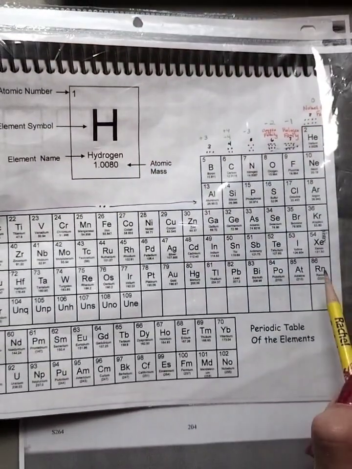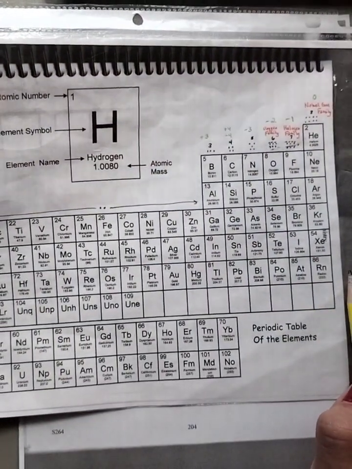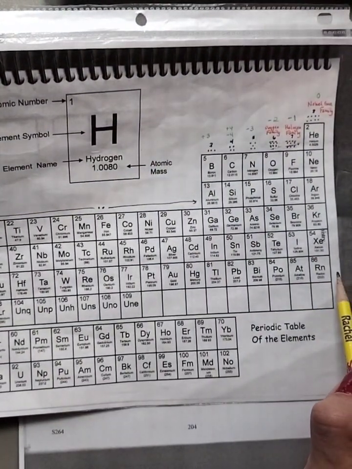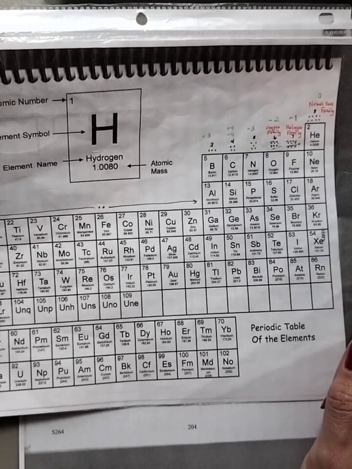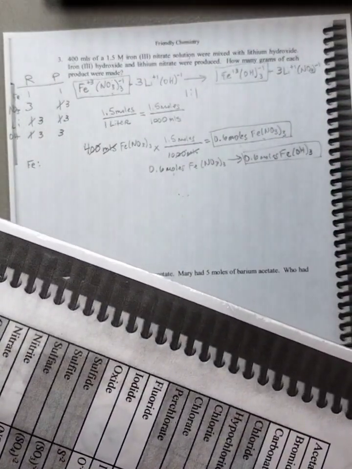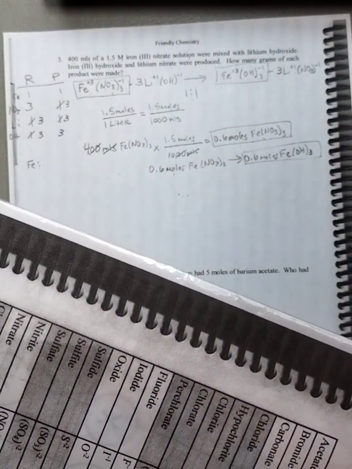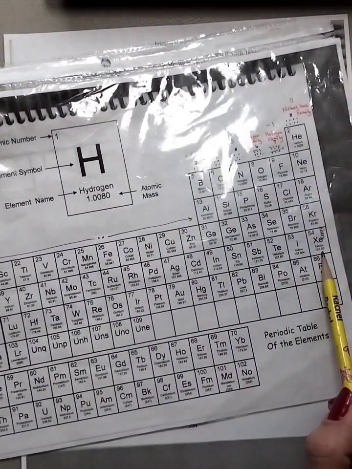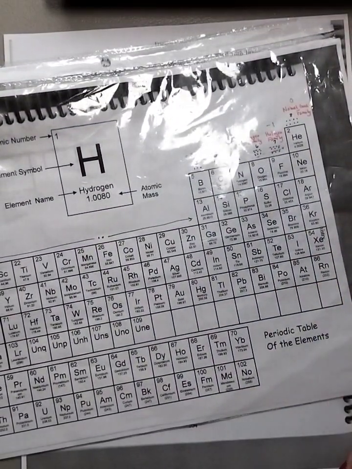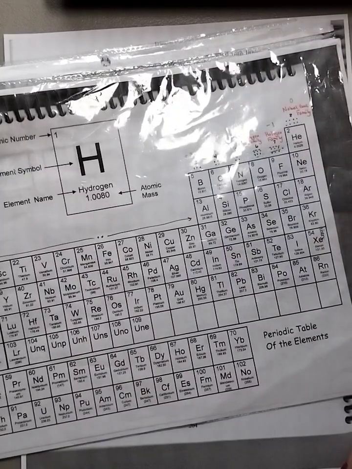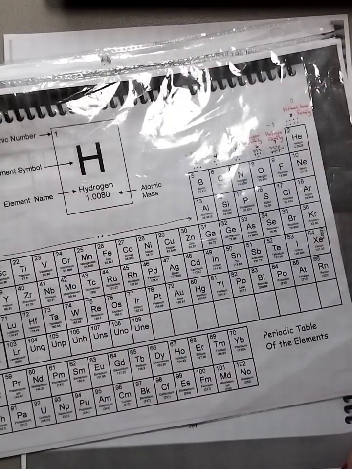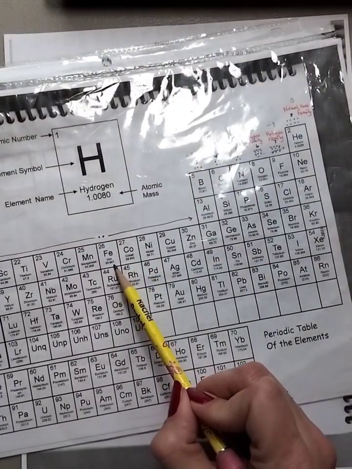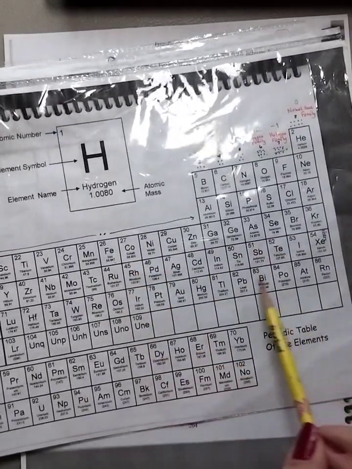Where's my iron? Oops, sorry, it's 56. It's right in the middle. I was looking all over here.